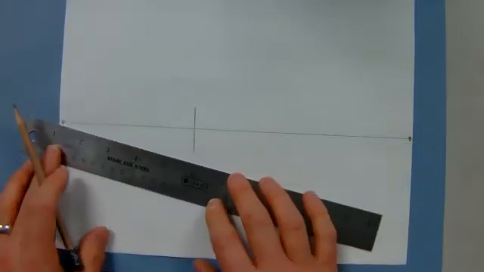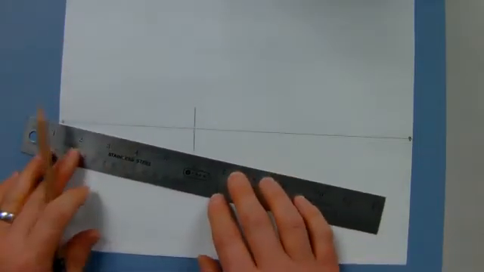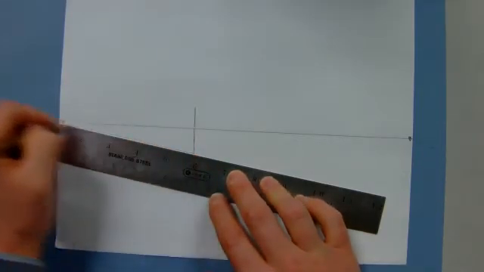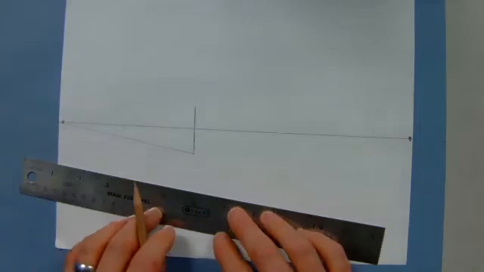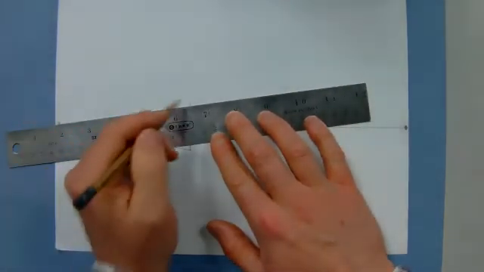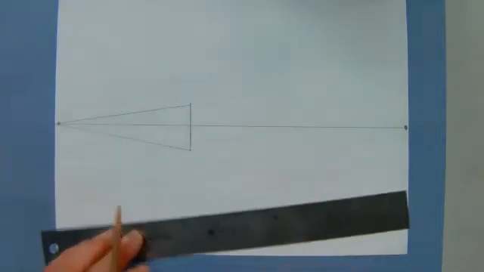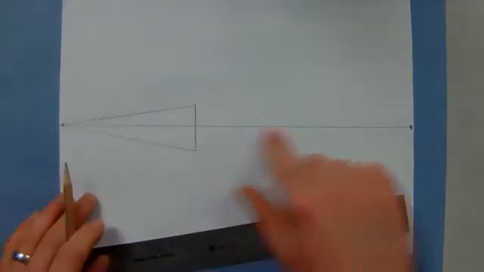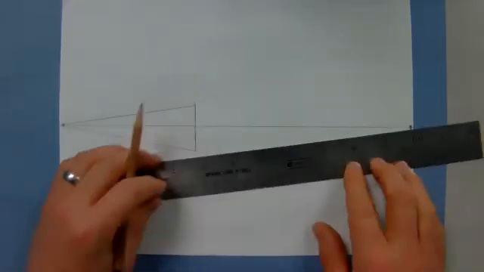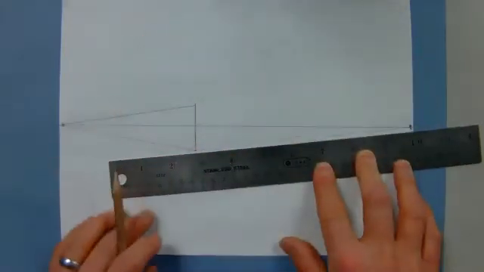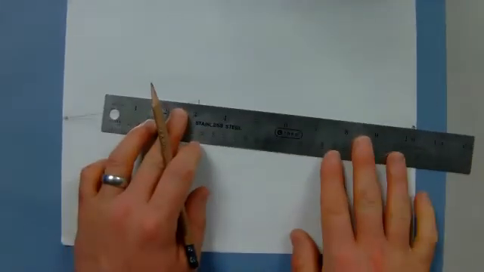Okay, so I've got my vertical line, and then I'm going to draw from the bottom of this line to this vanishing point. So it'll look like that. Then I'm going to draw from the top of this line to this vanishing point. So we have this triangle. I'm going to do the same thing on the right side. Bottom of the line to the vanishing point. Top of the line to the vanishing point.